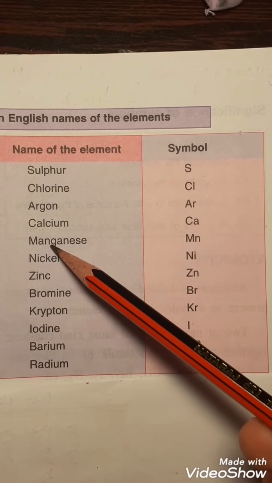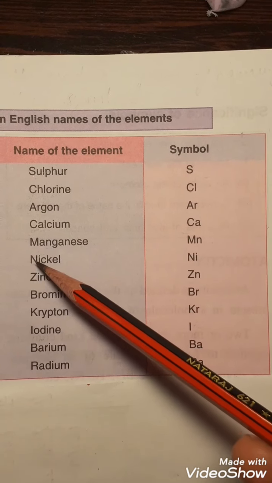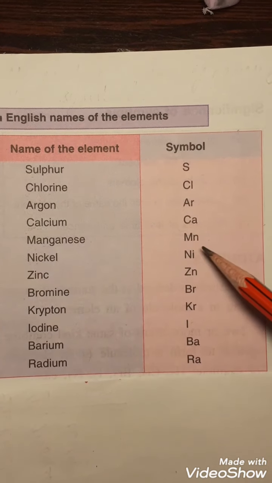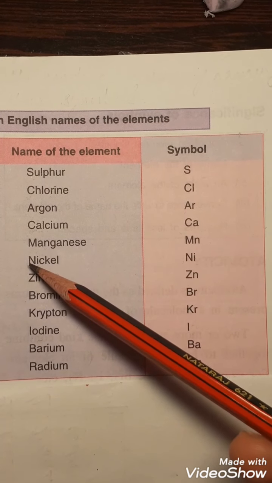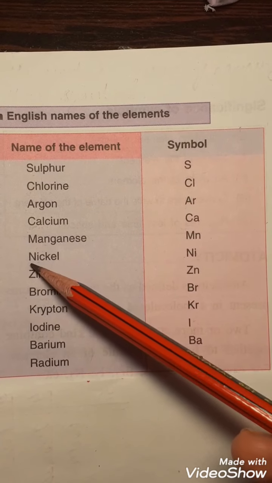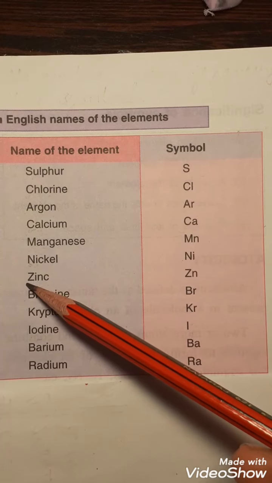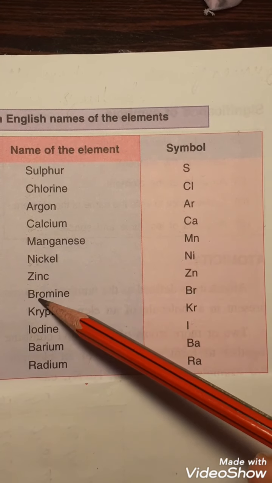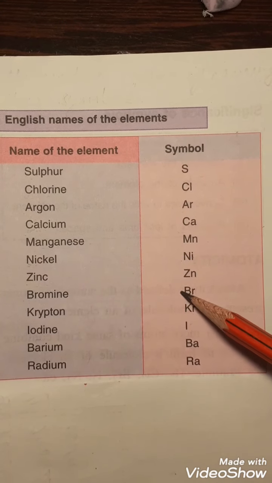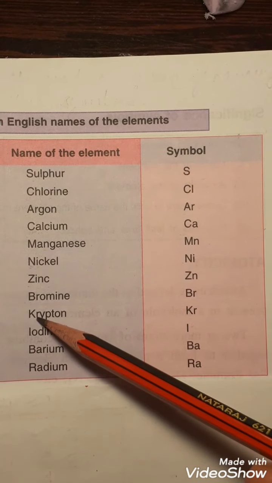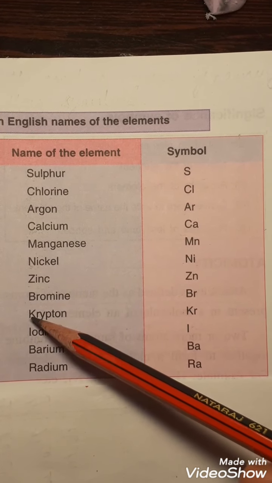Manganese, M and N. Mn for manganese. Nickel, N and I, because just N, if we take, that will show the nitrogen, right? So we have to take first two, Ni for the nickel. Zinc, Z and N. Bromine, Br for the bromine. Krypton, K and R for the krypton, because the first letter K stands for the potassium.